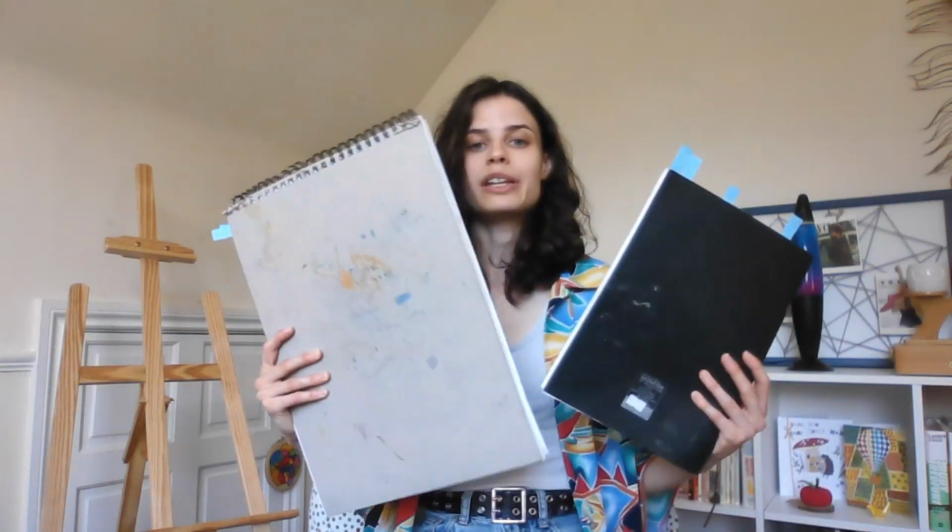So the first thing I did when I started creating my own system for developing a project was I split it into multiple sketchbooks. It took that pressure off and I didn't perfect things in the same way.